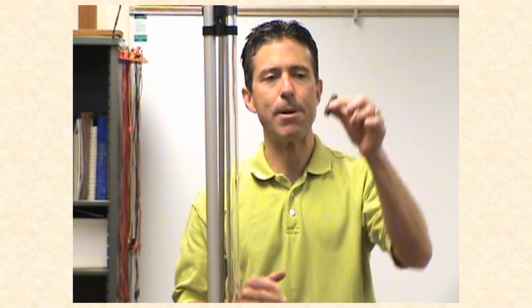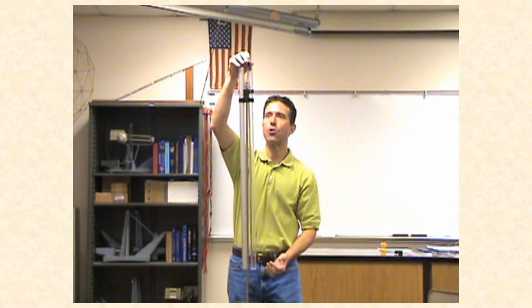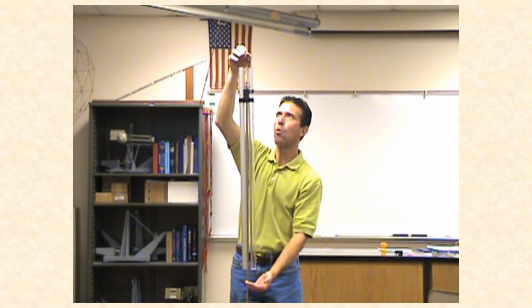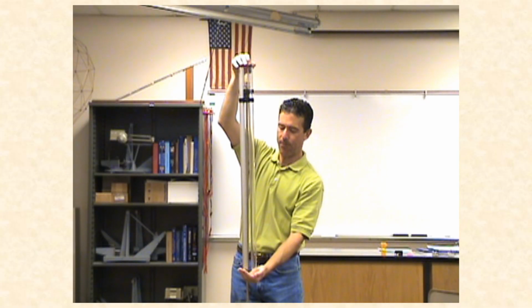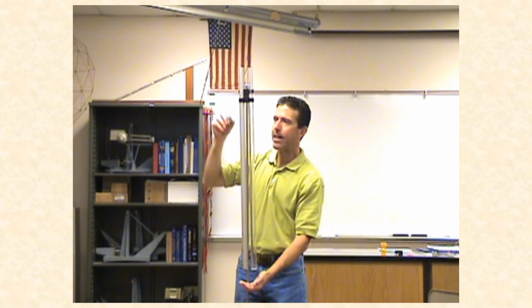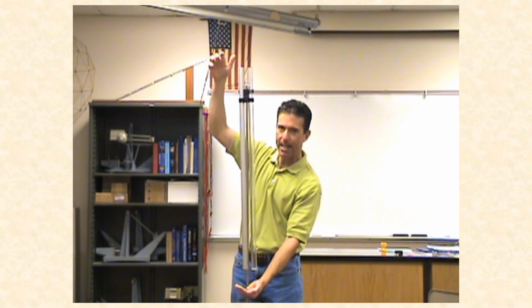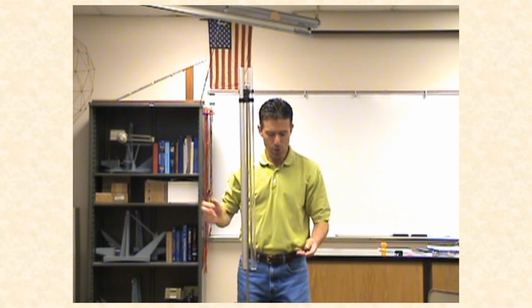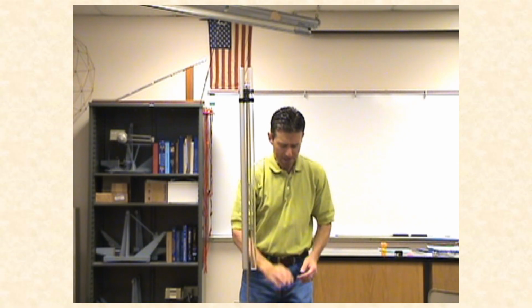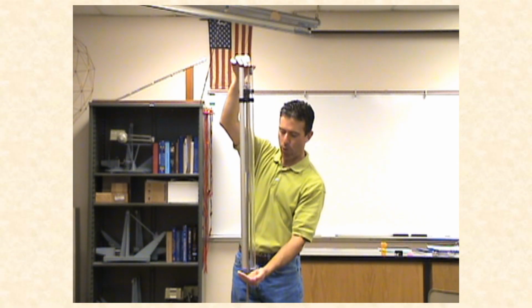So let me start by taking the non-magnet and letting it fall through the glass tube, and just qualitatively measure its fall time. It behaves as a freely falling body, as you'd imagine. And if I do the same thing through the aluminum tube, you'll see that its fall time is virtually the same. Let me now take the magnet and let it fall through the glass tube.